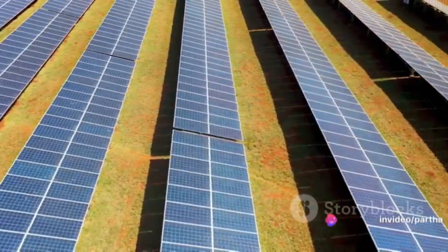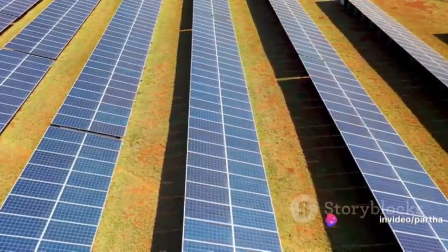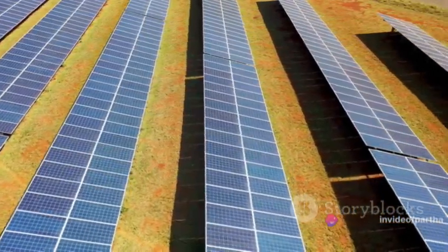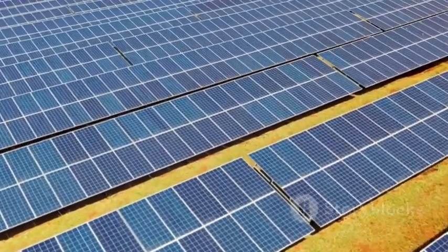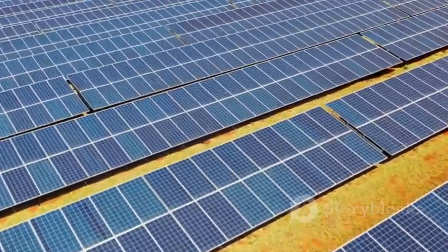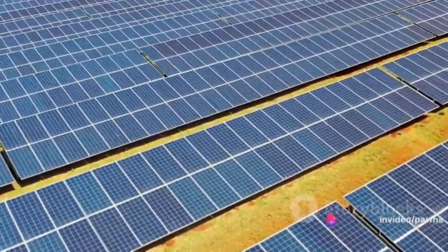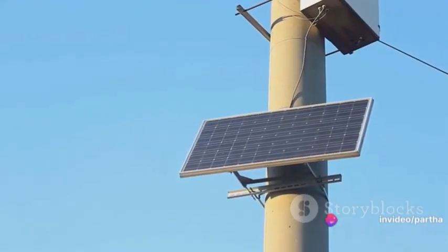By switching to solar, we're helping to reduce greenhouse gas emissions, combating climate change, and contributing to a healthier planet. It's a win-win situation. We save money, and we help to preserve the environment for future generations.